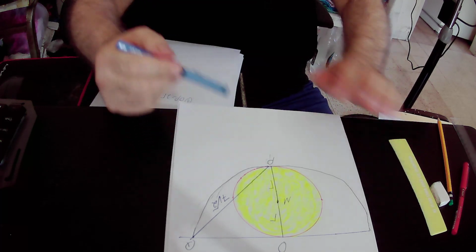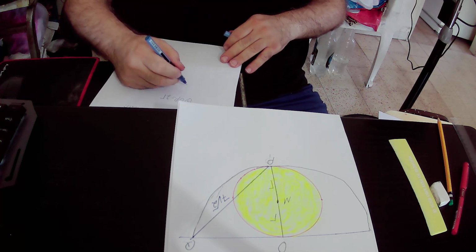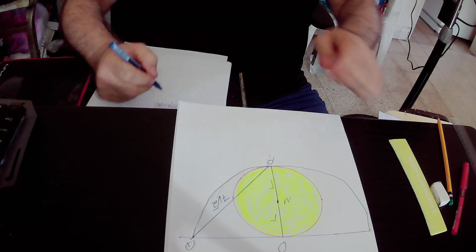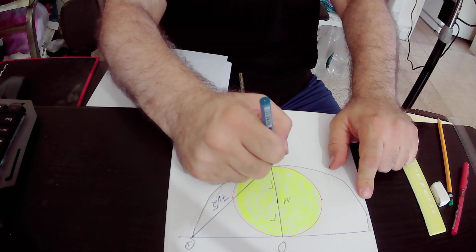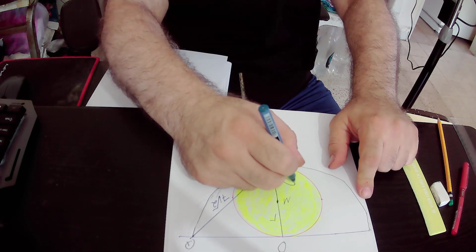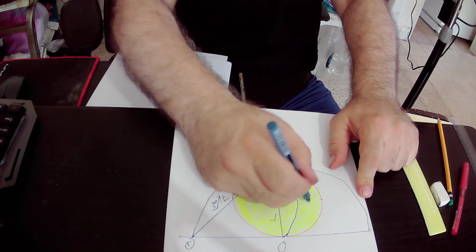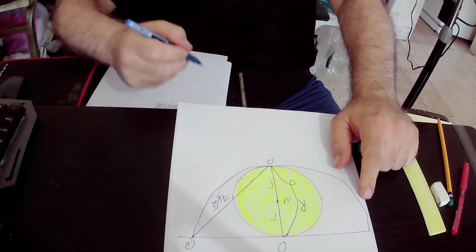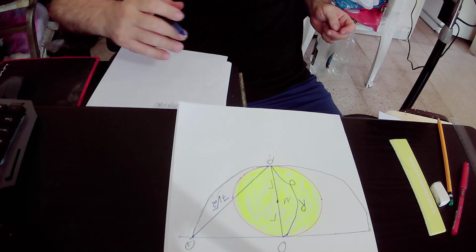For that reason, OP equals the radius of the semicircle. I will mark the radius of the semicircle as capital R, the big circle.